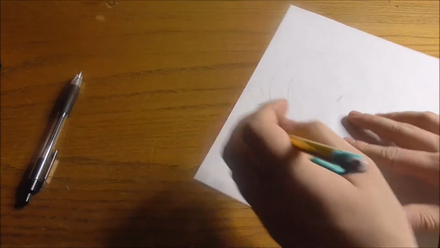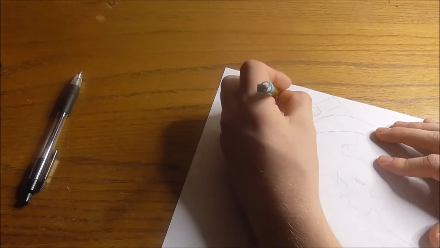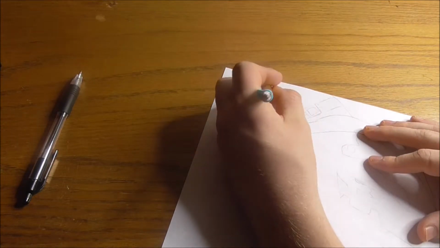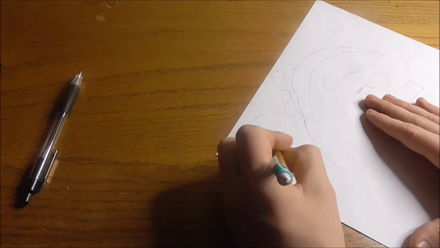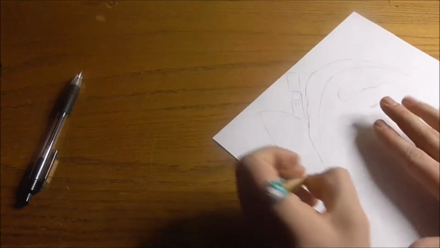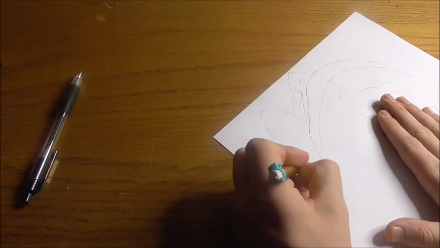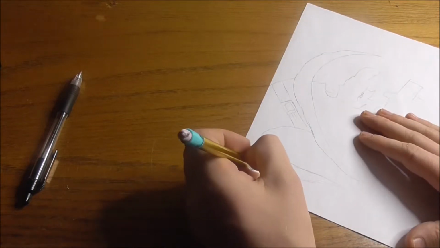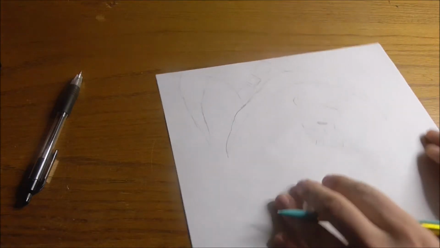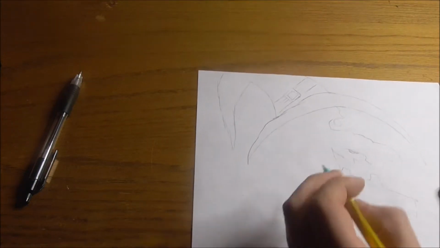Gotta have a belt. Okay, so the next thing it's gonna do is it's gonna kind of wrap down right here in a weird witchy kind of way, because nothing about the anatomy of the design of the witch really makes a whole lot of sense.